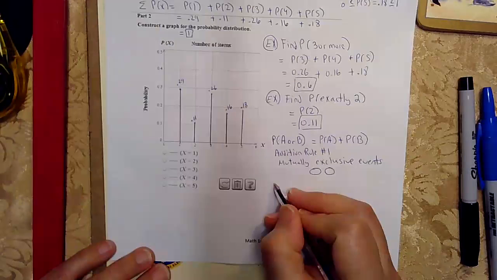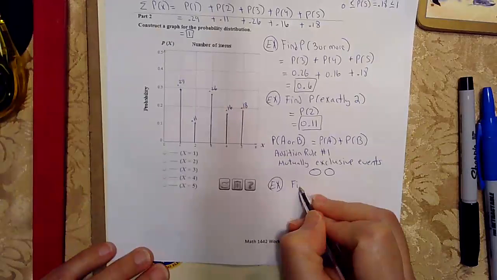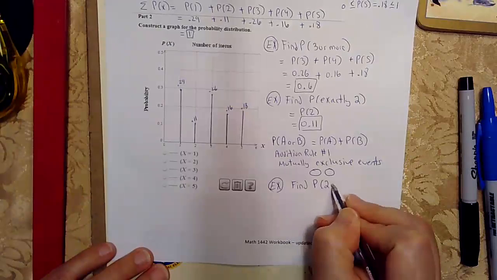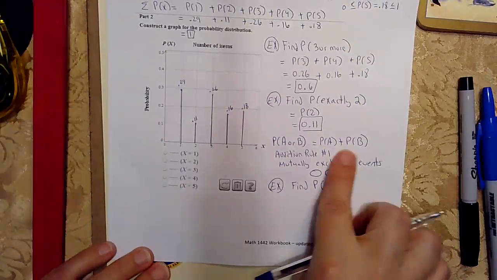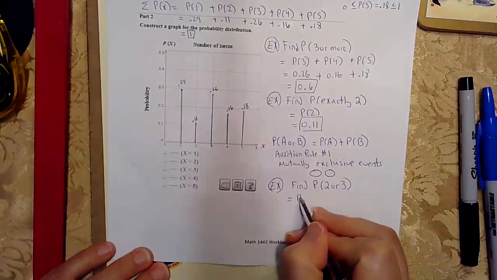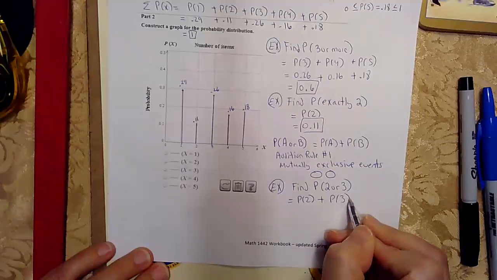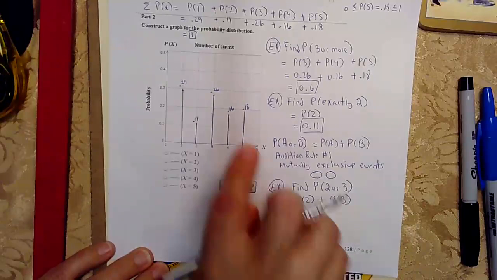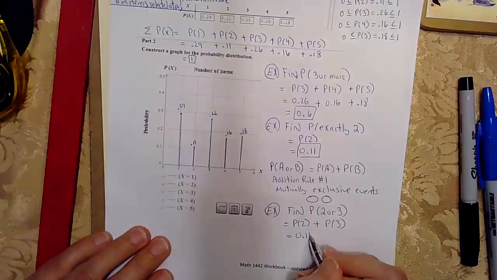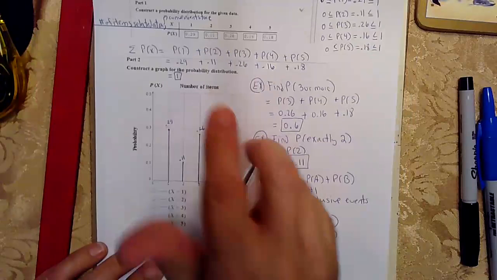So an example of that would be to find the probability of 2 or 3. That's going to be equal to the probability of 2 plus the probability of 3. So probability of 2 is the 11 cents, and the probability of 3 is the 26 cents.